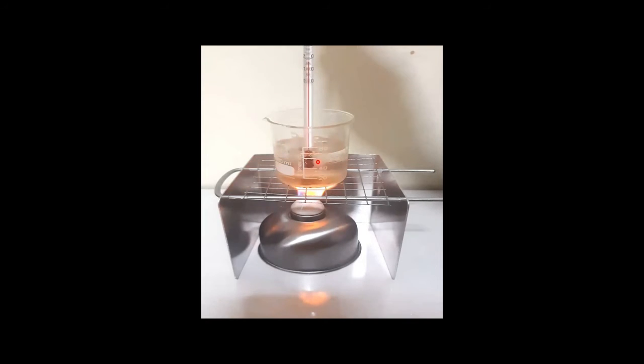So observe what happens to the ice right now. At 2 minutes and 30 seconds, 19 degrees Celsius. 2 minutes and 30 seconds is 150 seconds.